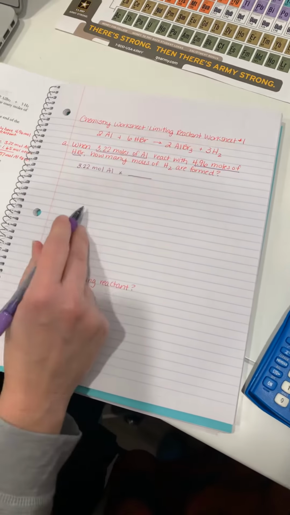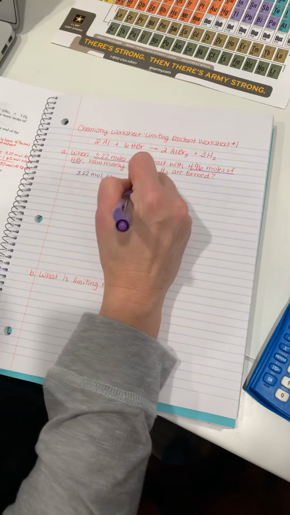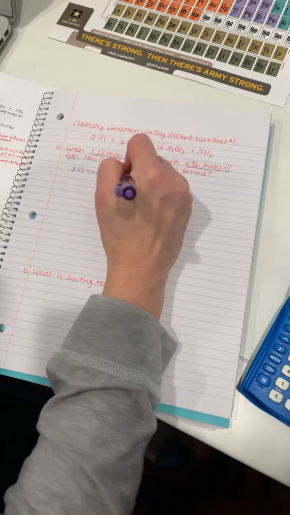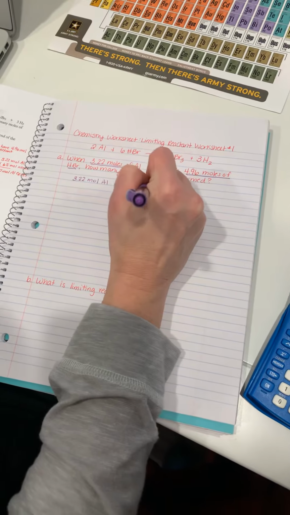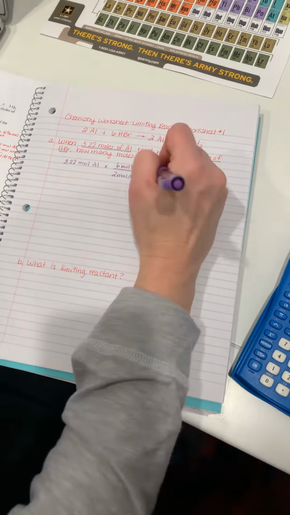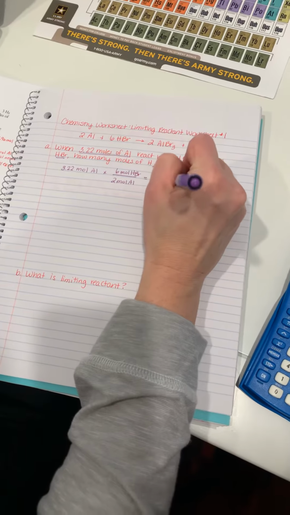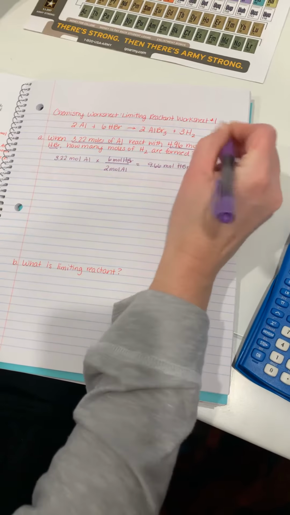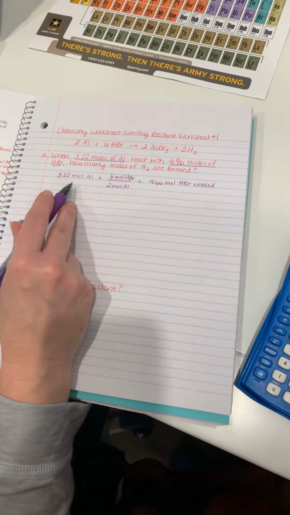I use the mole ratio, so 2 moles of Al goes on the bottom, so that goes away, and HBr is 6 moles, so I put that on top. I'm going to do the math, and that is 9.66 moles of HBr that I would need to react with the 3.22 moles of aluminum.